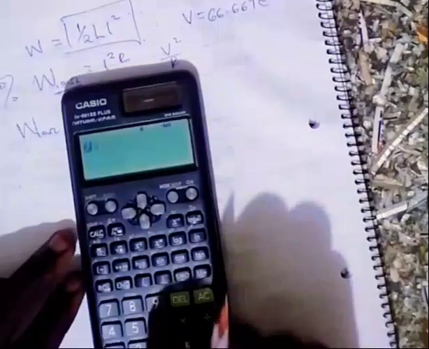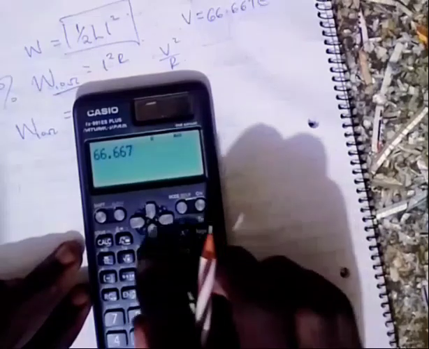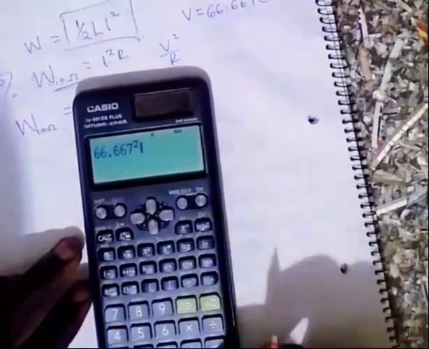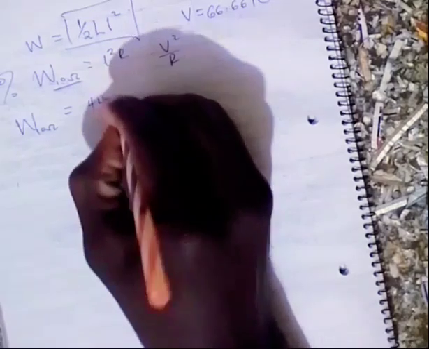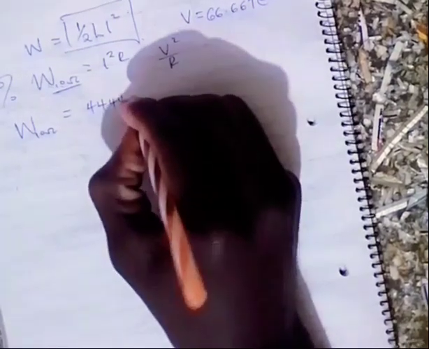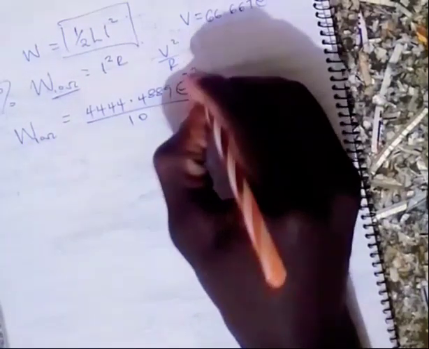Then continuing, V squared will be 66.667 squared over 10, then this exponential negative 26 all over 6t.